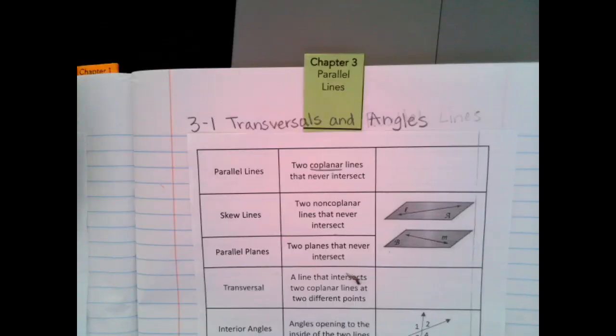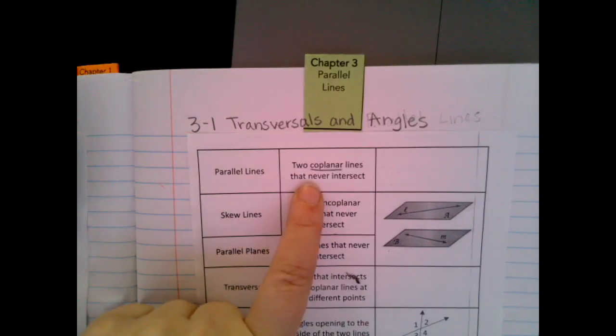On the same plane. We have it over there. It's on our word wall on that side. Coplanar, way back from chapter 1. Everything's on the same plane. And they're two lines that never intersect.